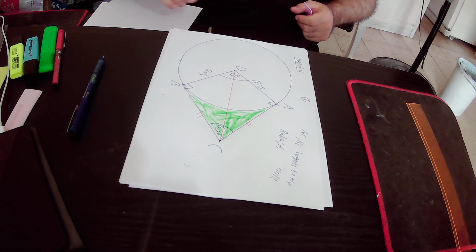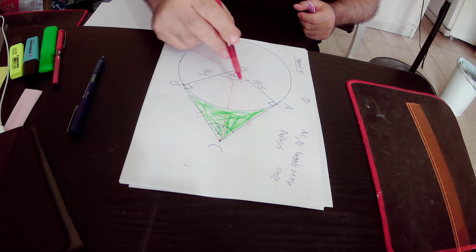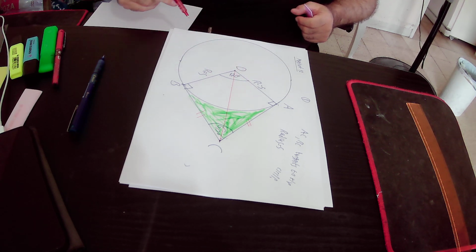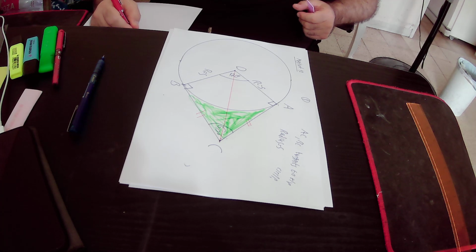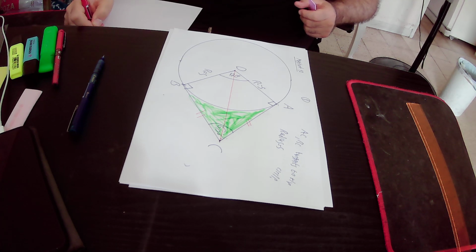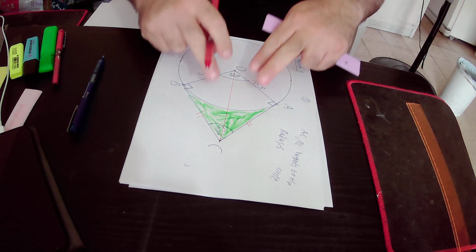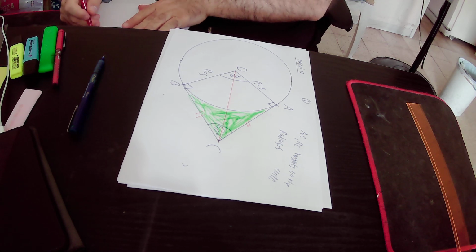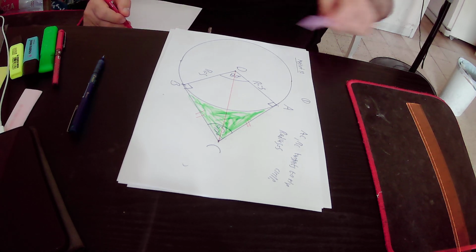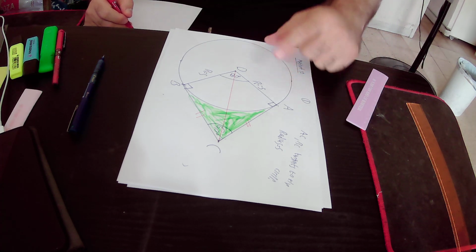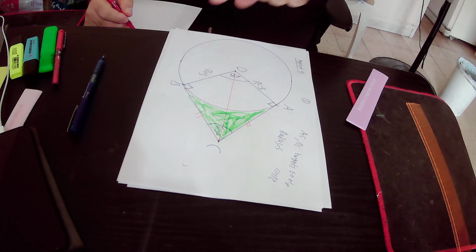And we will focus on triangle AOC and triangle BOC. In those two triangles, AO equals BO.